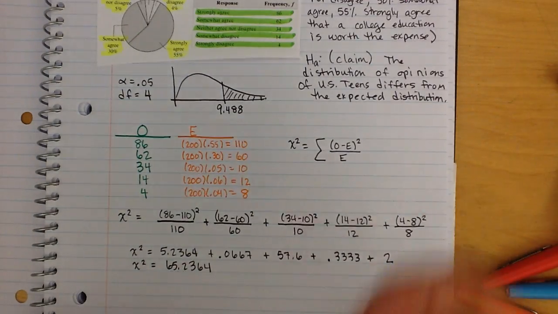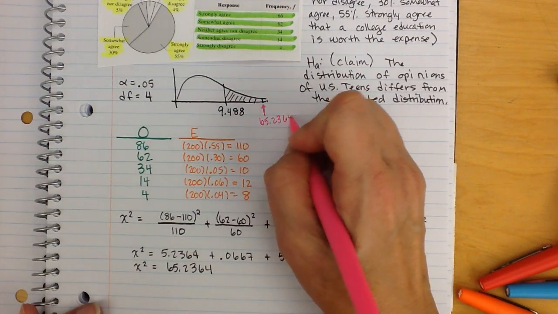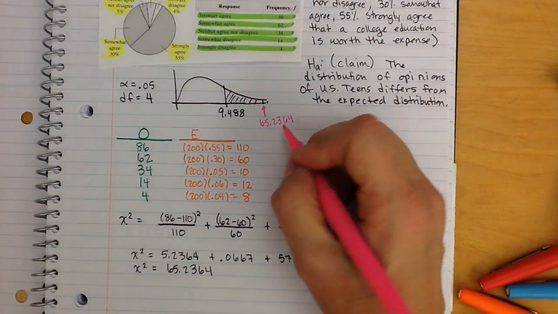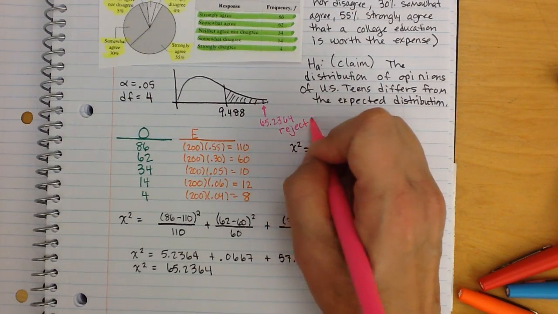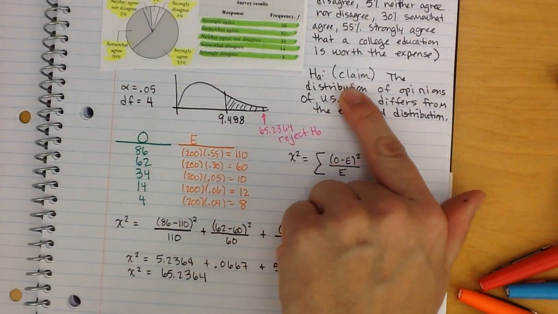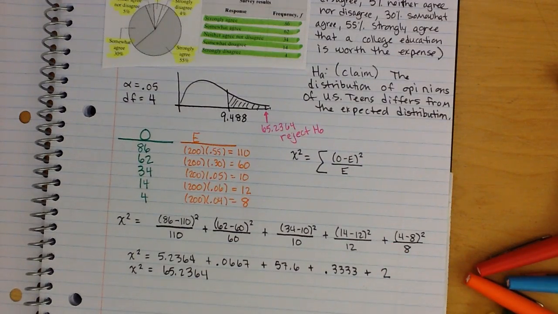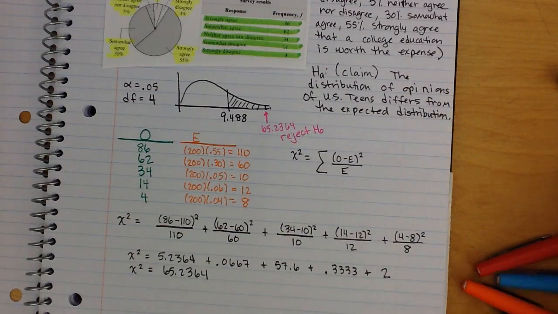So when I place that on my distribution, 65.2364, that is way in the rejection region. So we are going to reject H sub 0. And since H sub A was our claim and we're rejecting H sub 0, we're going to say that there is enough evidence to support the claim.